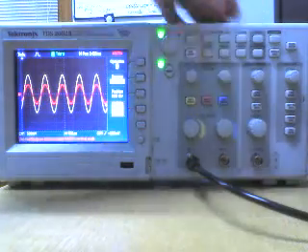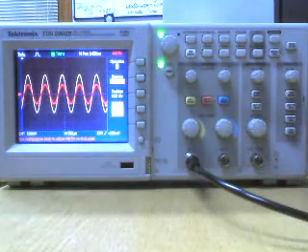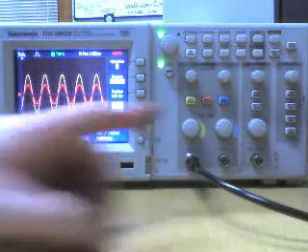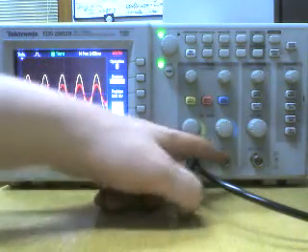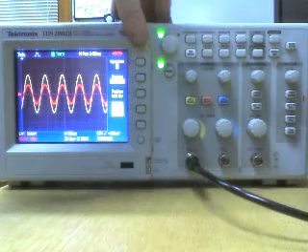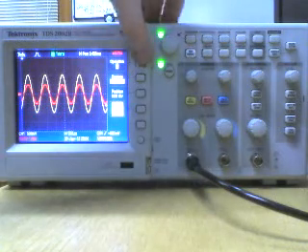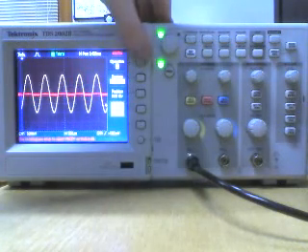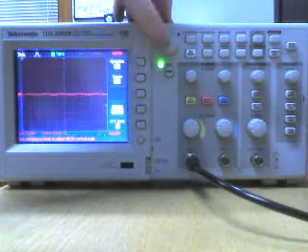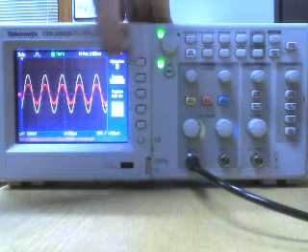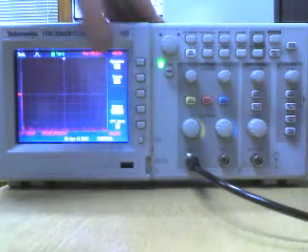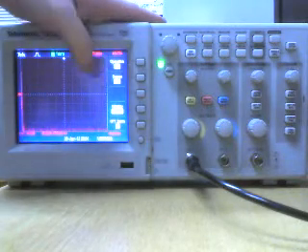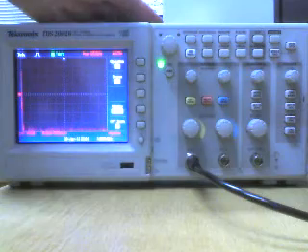Now, the math menu is full of mathematical operations that you can apply to channel 1, channel 2, or the combination of the two. You can do subtraction, multiplication, addition, but what I'm interested in is the FFT, the fast Fourier transform.